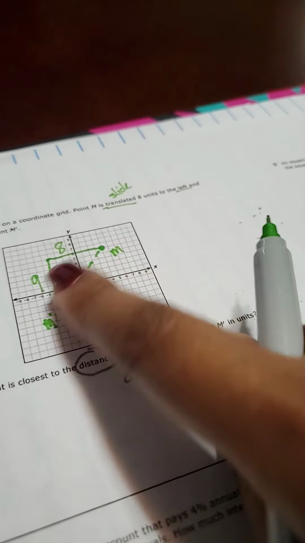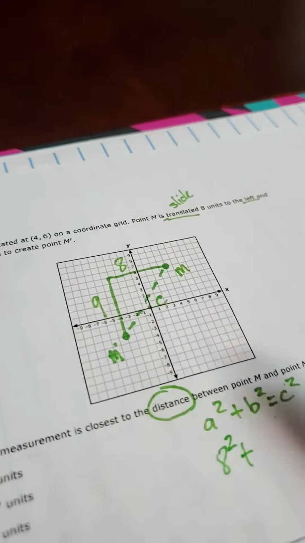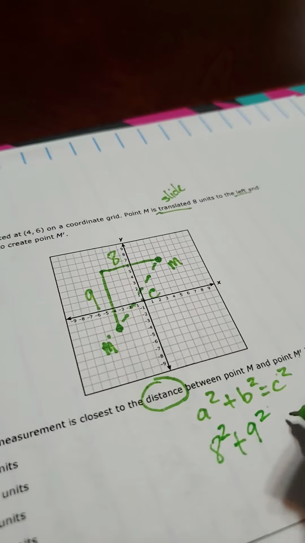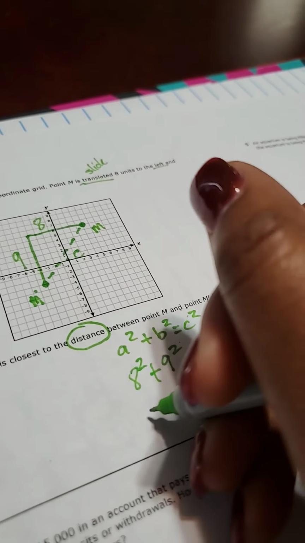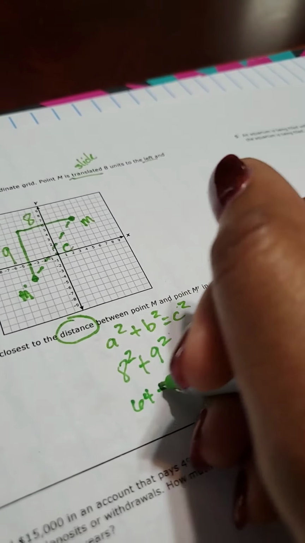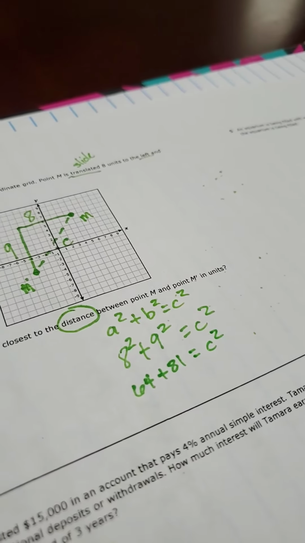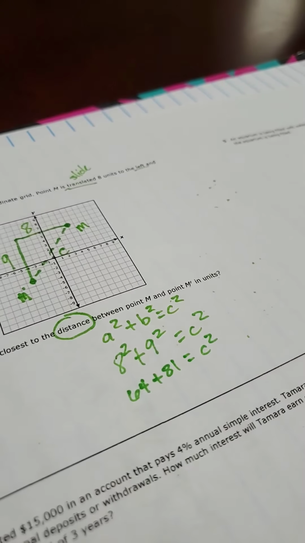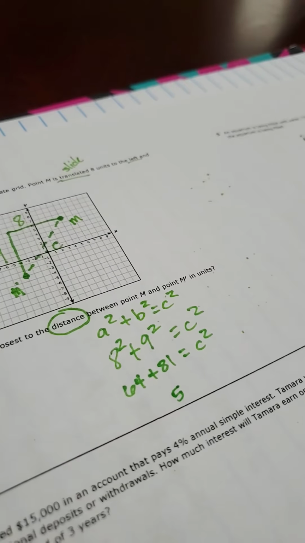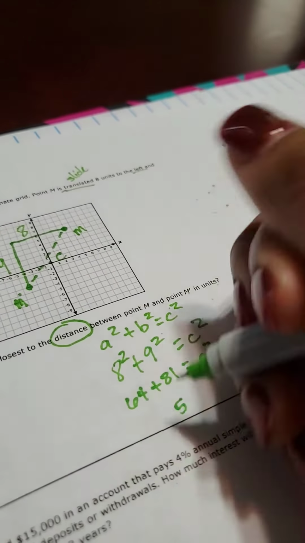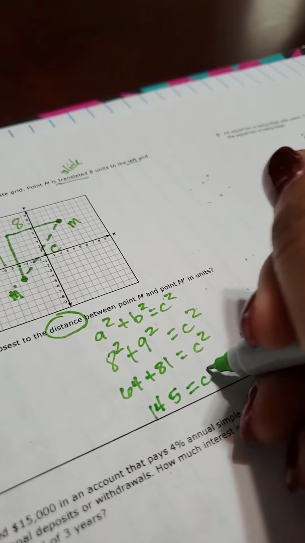A can be either 8 or 9, so I'm going to choose 8. And B is going to be 9. I still don't know what c squared is. 8 squared is 64. 9 squared is 81. Still don't know what c squared is. Okay? 64 plus 81. So 5, 8, 9, 10, 11, 12, 13, 14. 145 is equal to c squared.